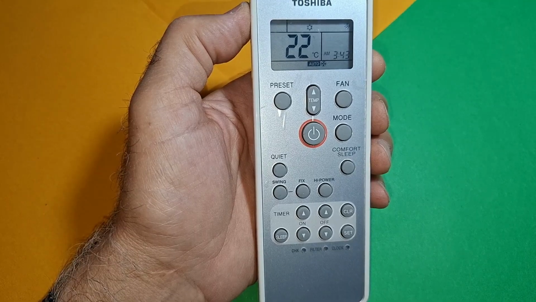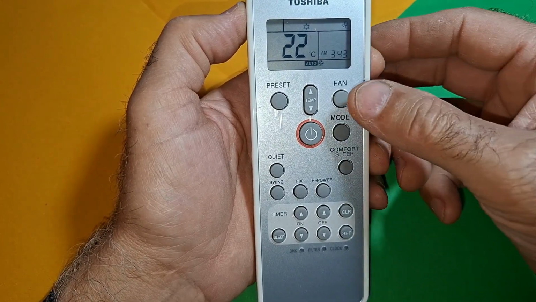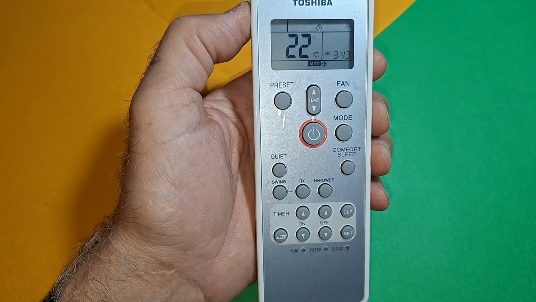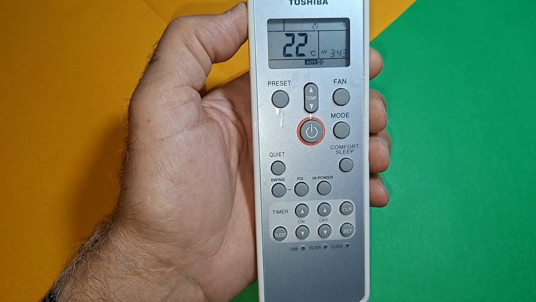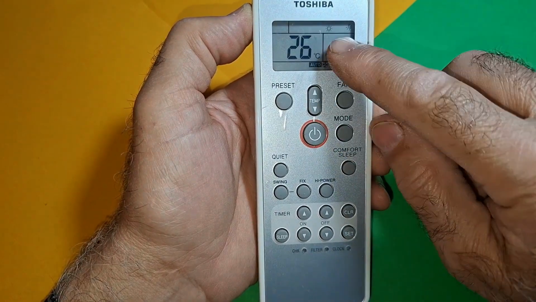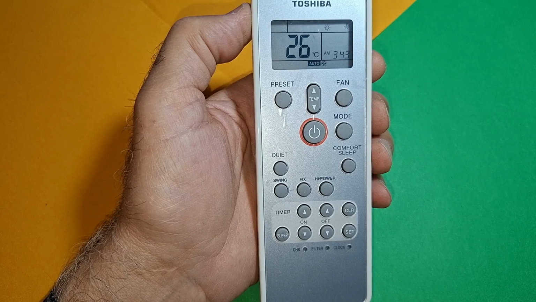We press the mode button once more and see the water droplets symbol on the screen. This is the drying mode of the air conditioner and is intended for reducing the humidity in the house. We press the mode button once more, and the sun icon appears on the screen. This is the heating mode.